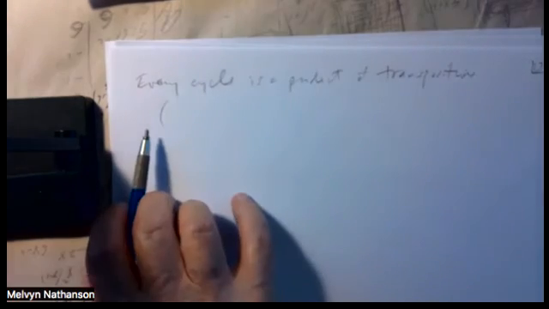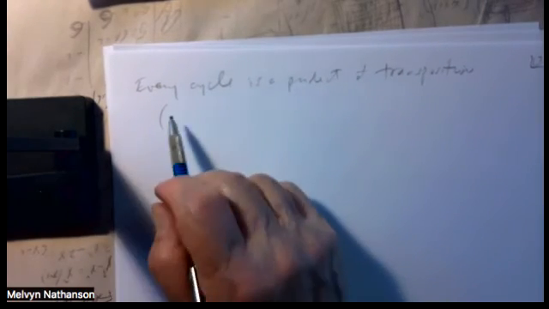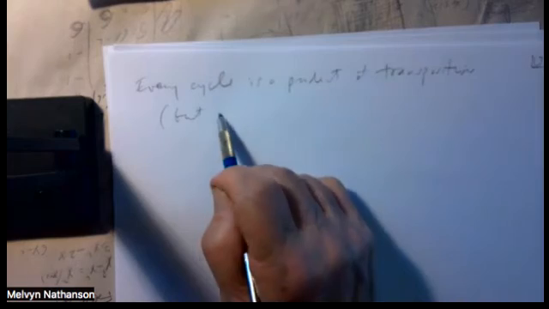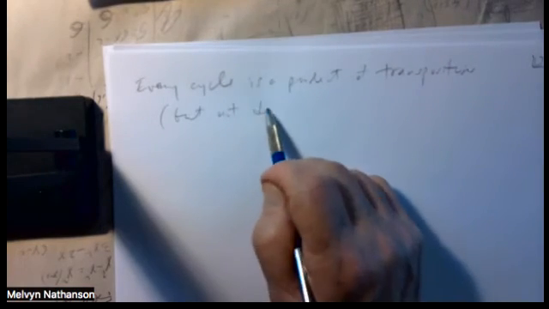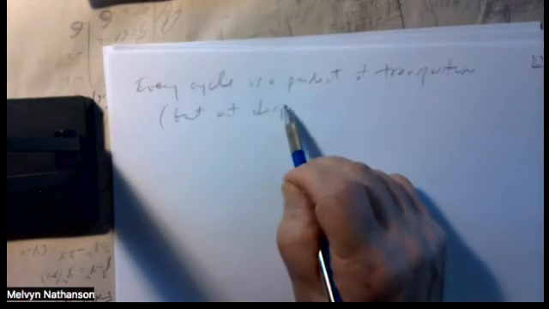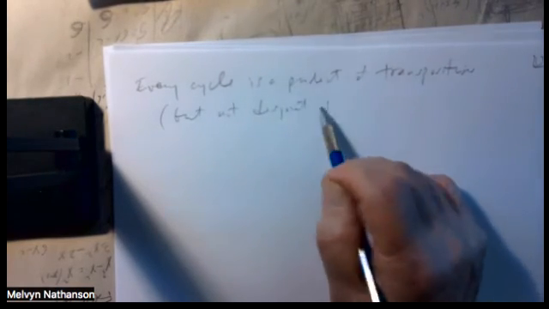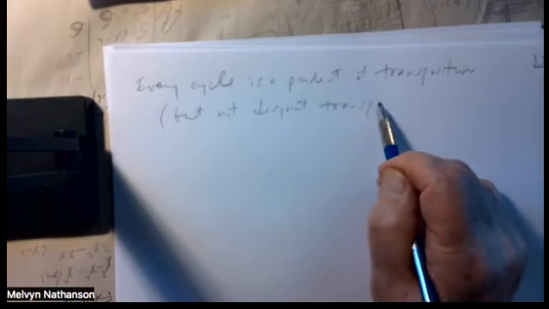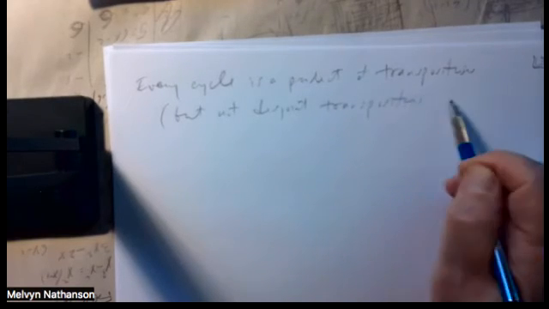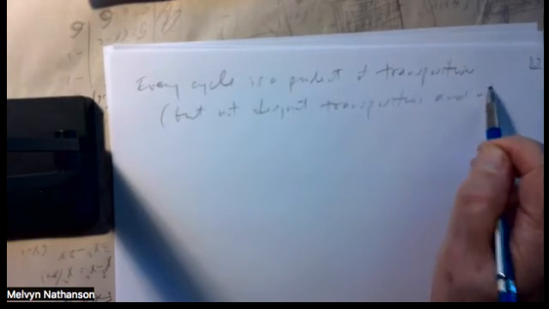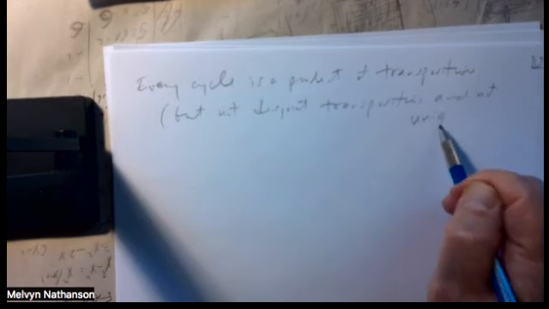But it's important to say this is always true in at least one way, but not disjoint transpositions. And not in a unique way, not uniquely.